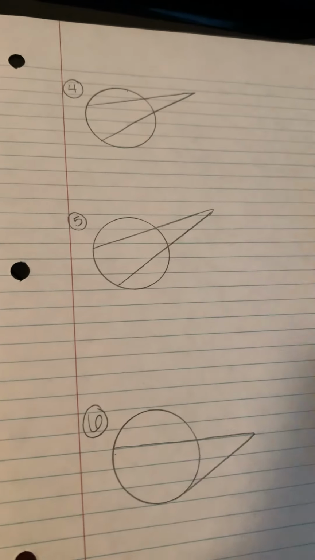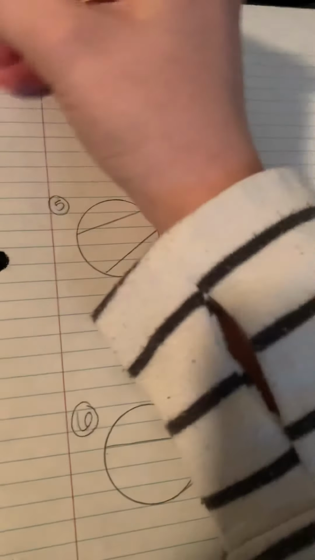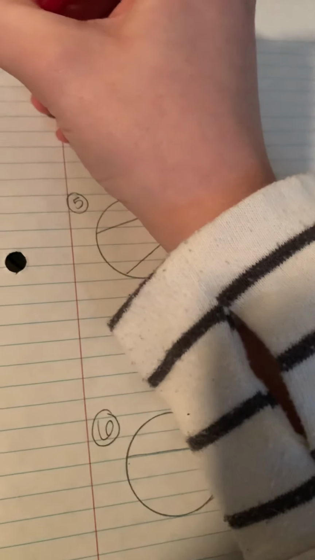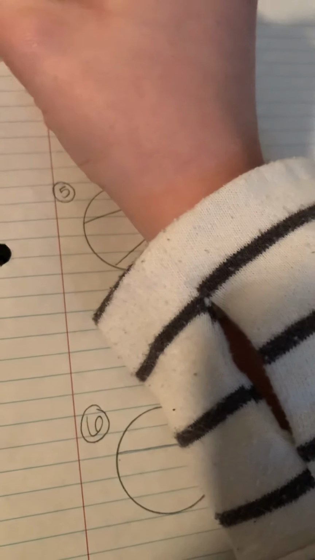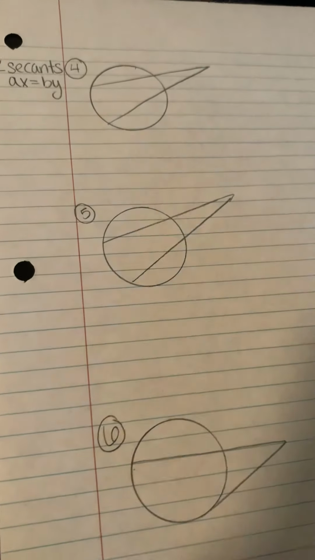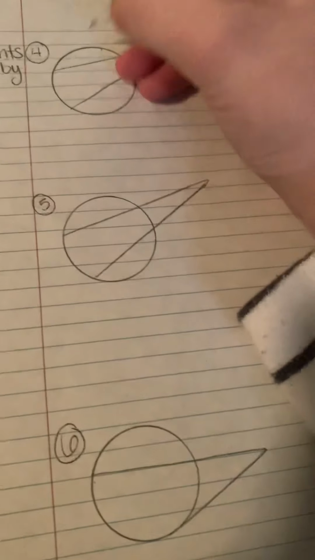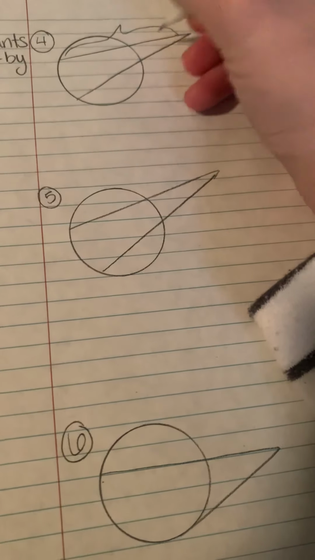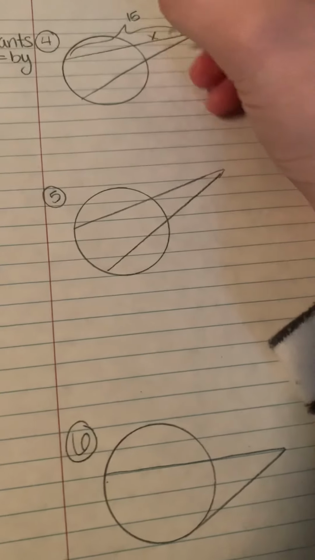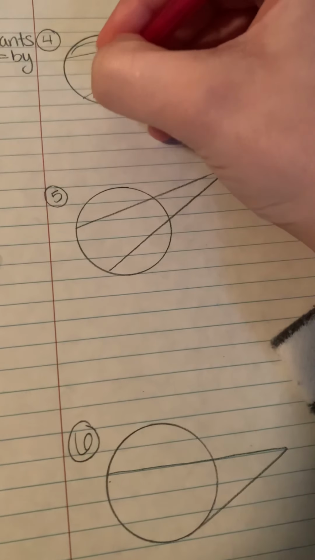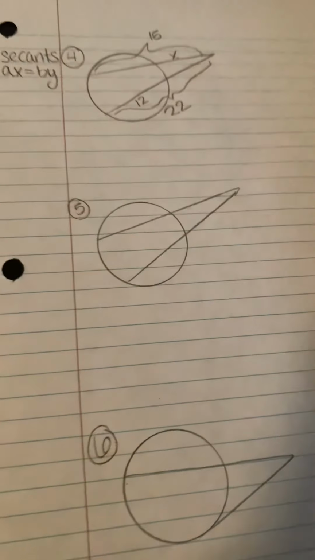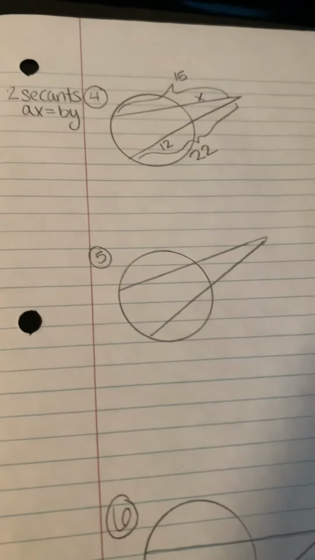Now on to number 4, which is also 2 secants. For number 4, the information that we have is this image.